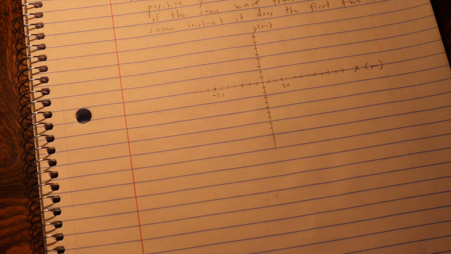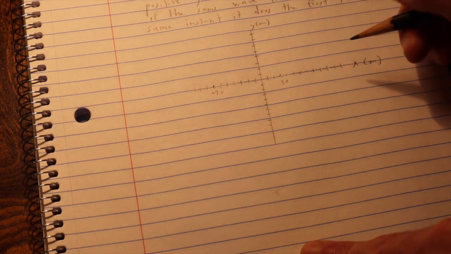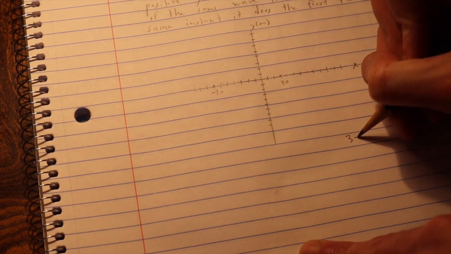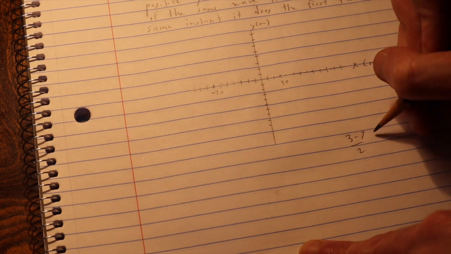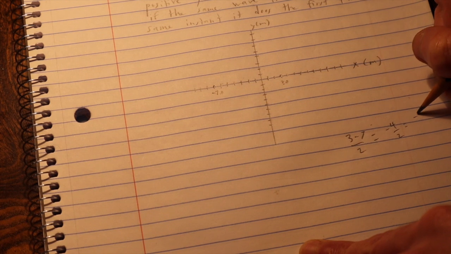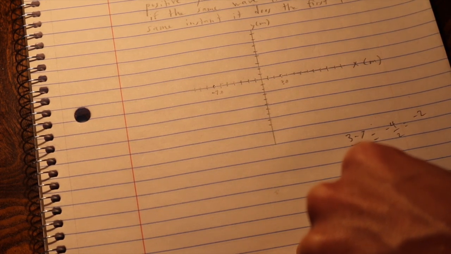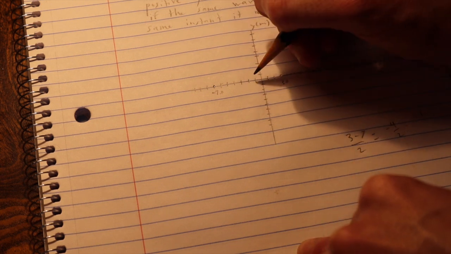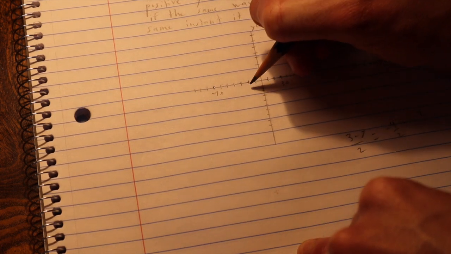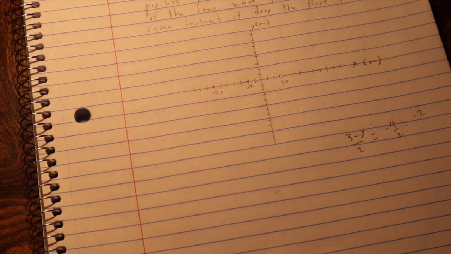3.0. So, it's one wavefront, and so its source must be halfway between these two. The average of minus 7 and 3 is 3 minus 7 over 2 equals minus 4 over 2 equals minus 2. So the source is at minus 2. X equals minus 2. That's right between those 2 points.